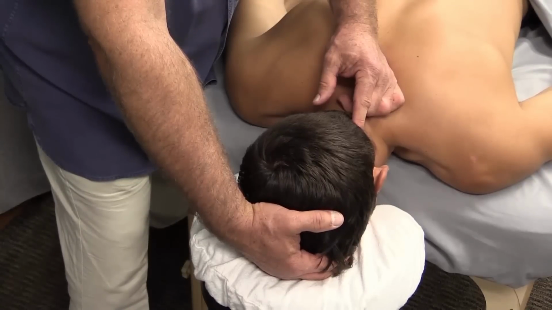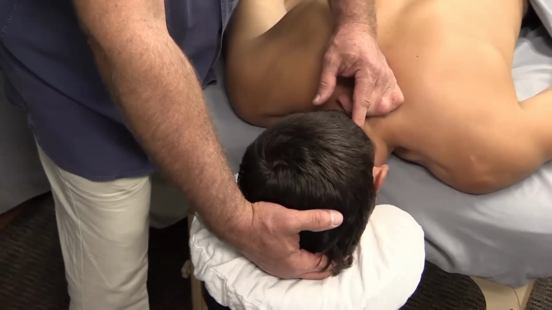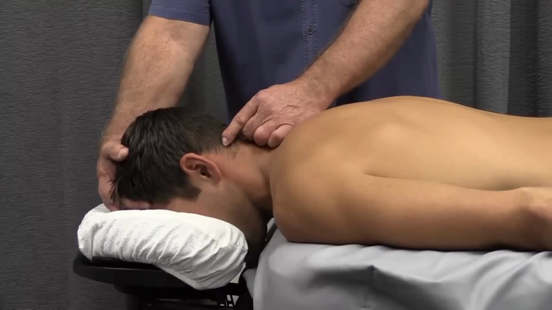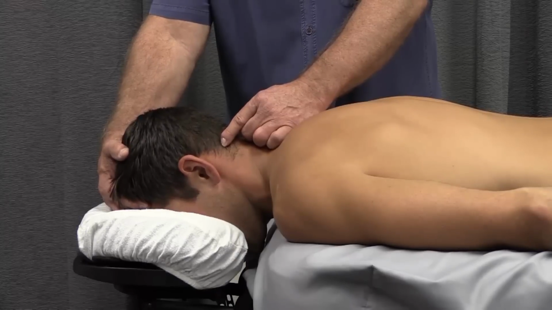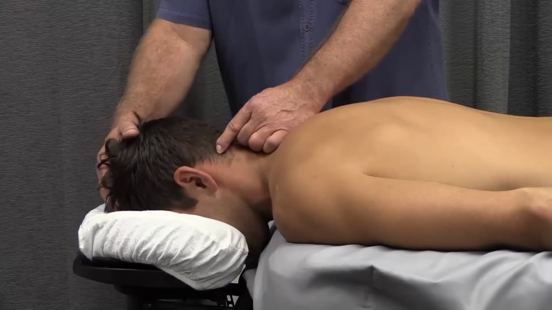So remember to slowly move in. This time I used two different movements, extension and rotation. Sometimes you have to combine movement patterns to turn off the tender point. So after the 90-second time frame, we'll rotate the head back down and let it down into the face cradle.